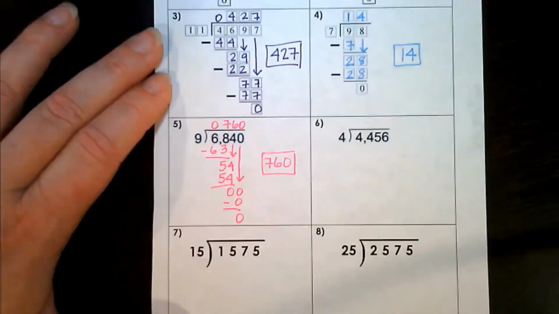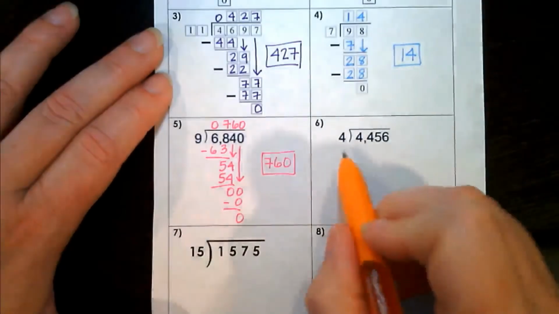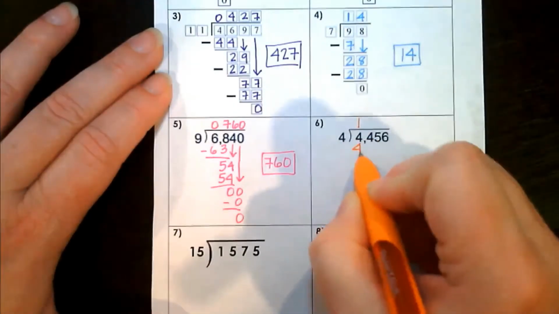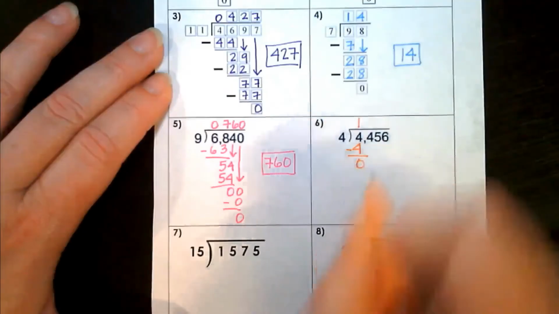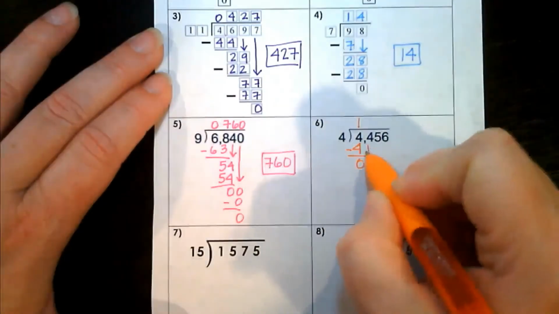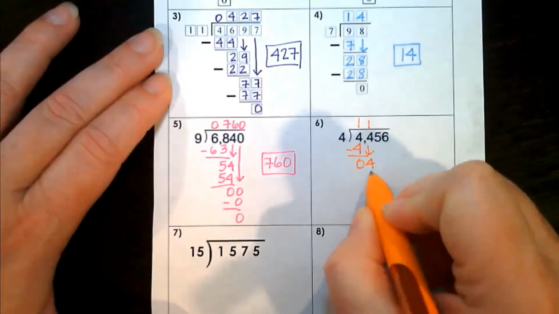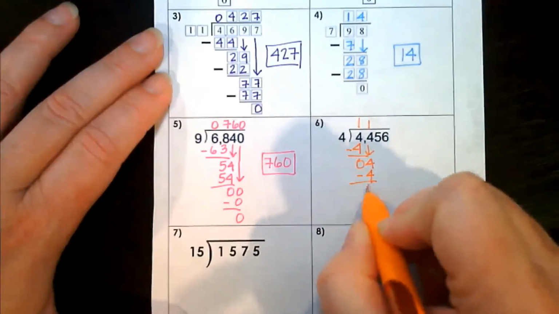Okay. Question number 6. Remember to copy it down and try it on your own before you come and watch me do it. 4 goes into 4 once. 1 times 4 is 4. I subtract, I get a 0. Bring down the 4. 4 goes into 4 once. 4 times 1 is 4. When I subtract, I get a 0.